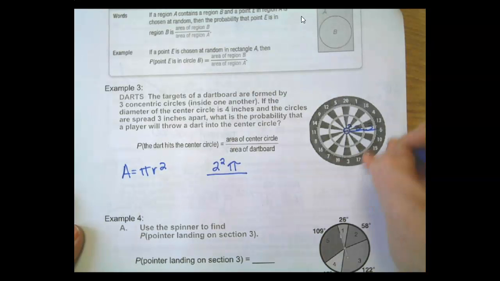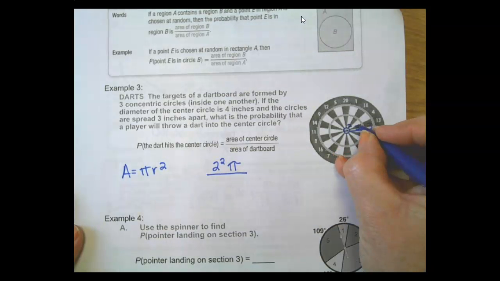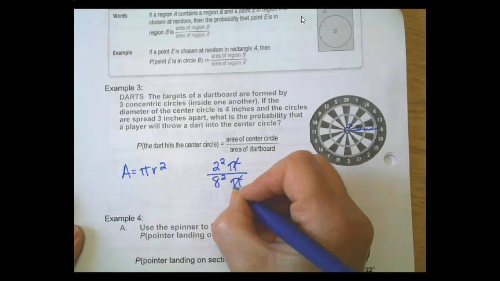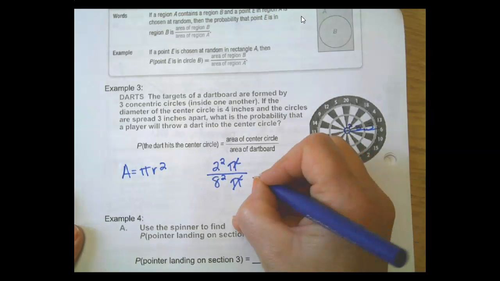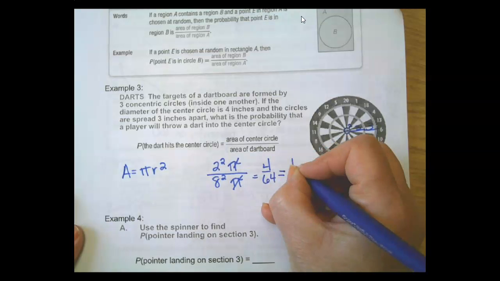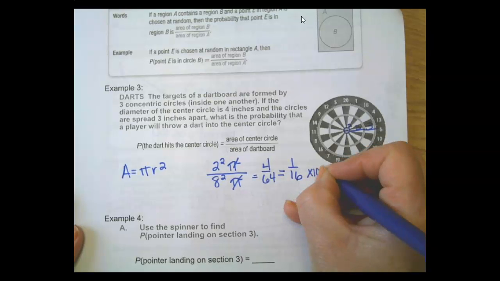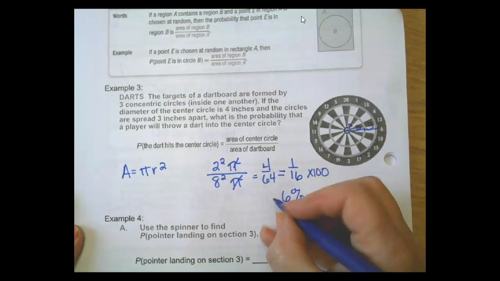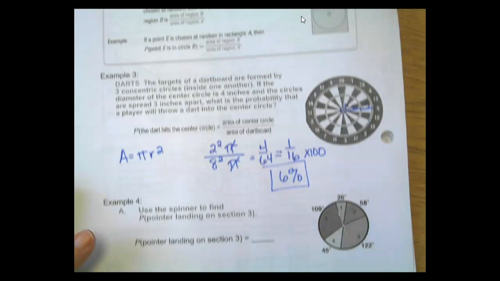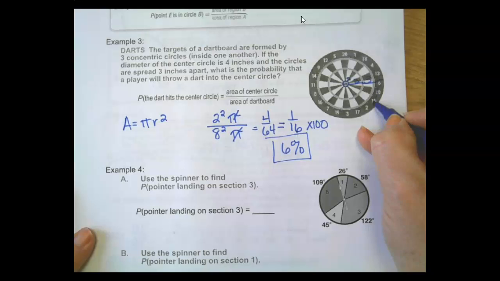So this black area doesn't count. So we would say, what is that? 3, 4, 5, 6, 7, 8 squared pi. Then we're going to cancel this out, and we're left with 4 over 64, which simplifies to 1/16 times 100, and you'll get 6%. Okay? That one was a little harder, just because unless you know the dartboard, this is really confusing about this black edge. It doesn't count.